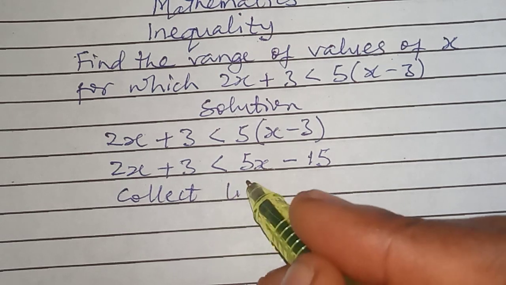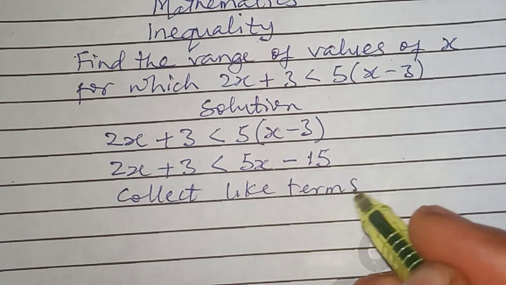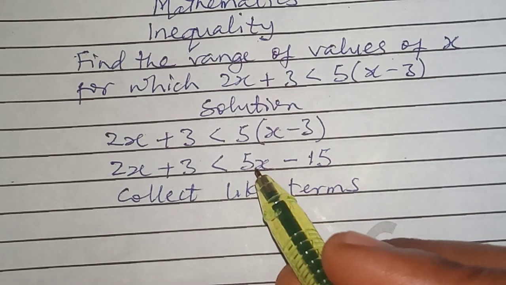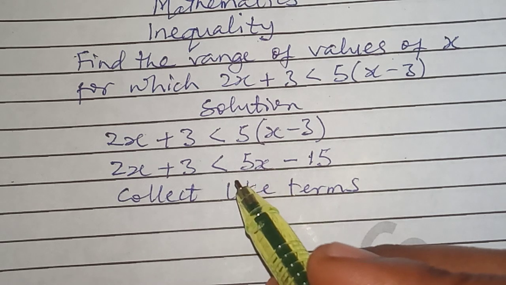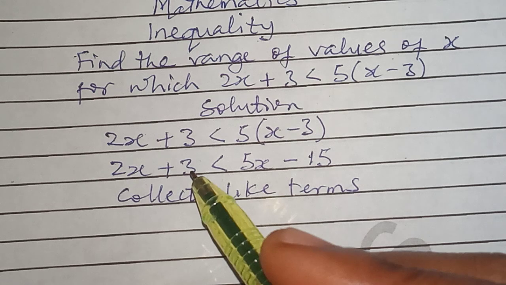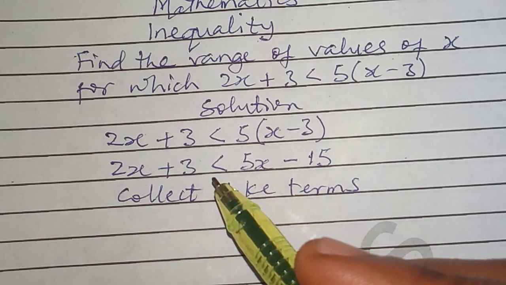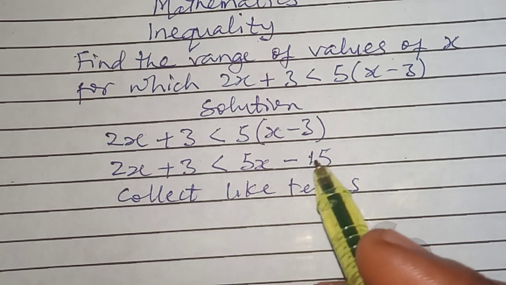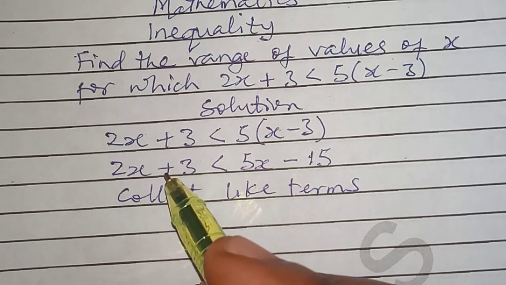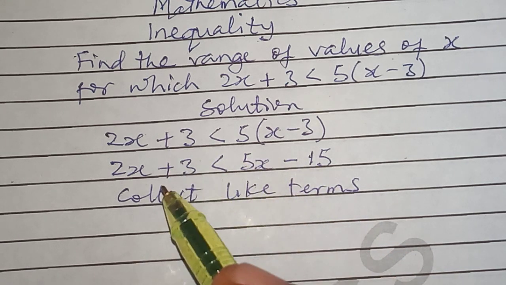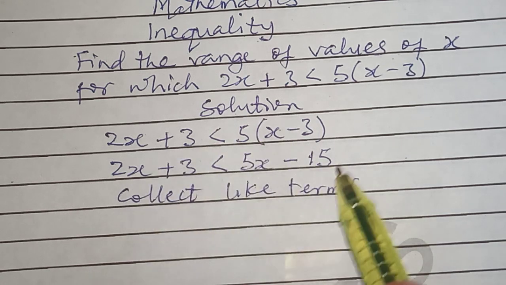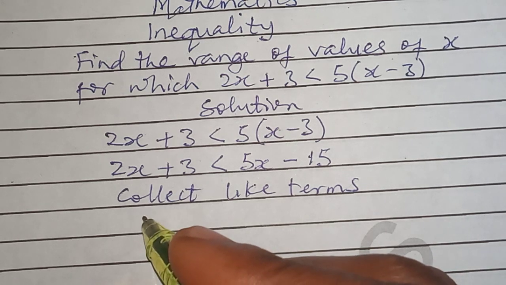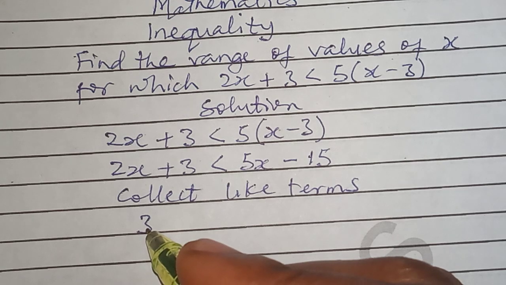We're going to collect like terms. In doing that, we are going to take the numbers that have x to one side of the inequality, while the numbers that do not have x will also go to one side of the inequality. I'm going to take minus 15 to the left hand side of the inequality and take 2x to the right hand side of the inequality. So I already have 3 on the left hand side.